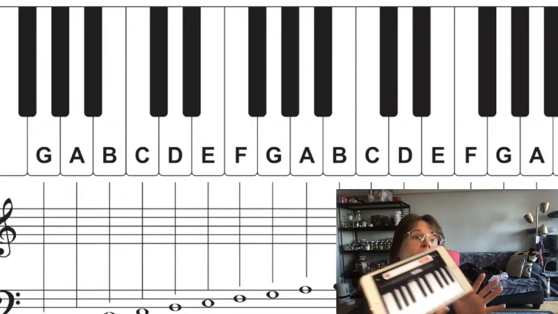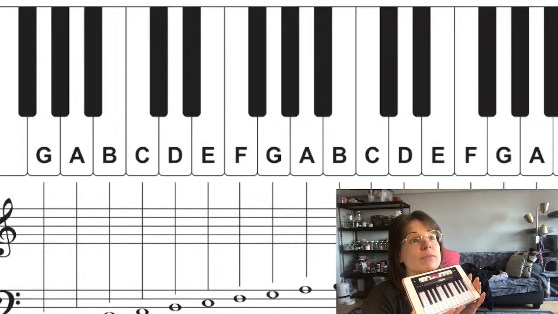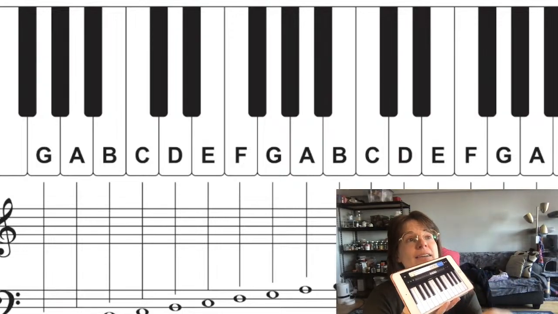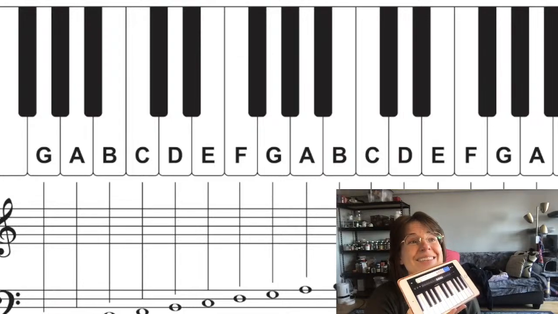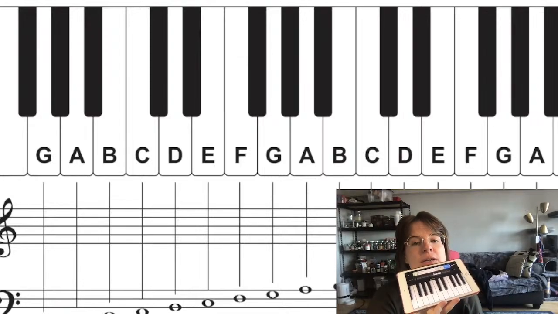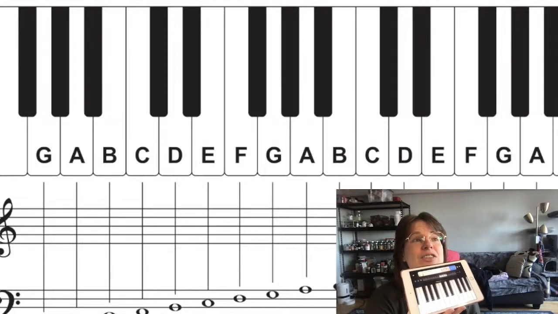Now, don't worry about memorizing the order of the sharps and the flats. We're going to do that a different music theory Monday when we work on key signatures. Today, we're going to keep focusing on building major scales. So we have one more we're going to build, and then I'm going to sign off for today. And that last major scale starts on B.